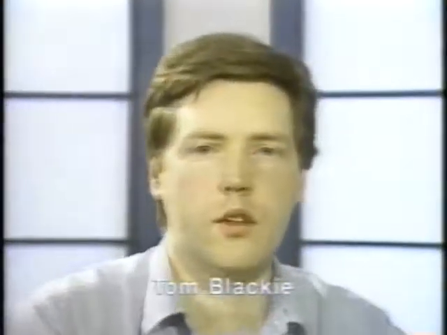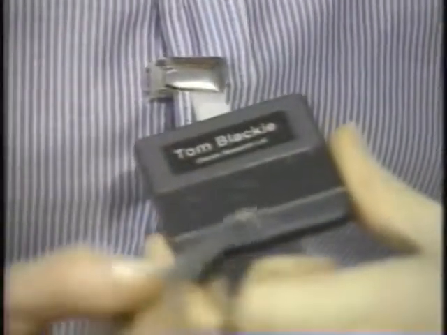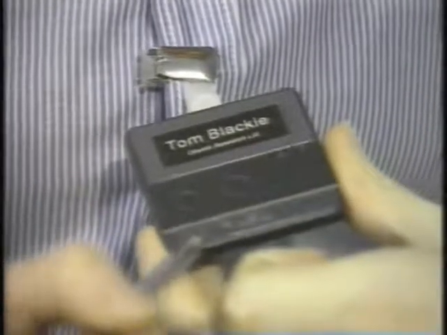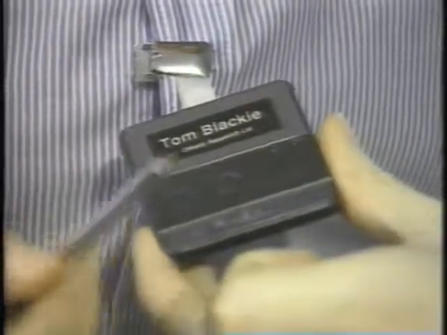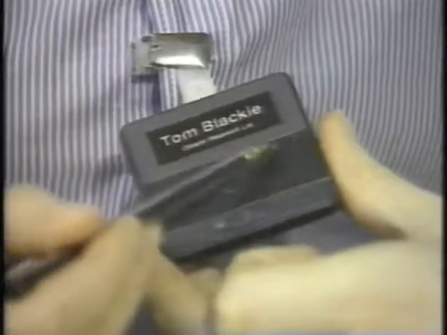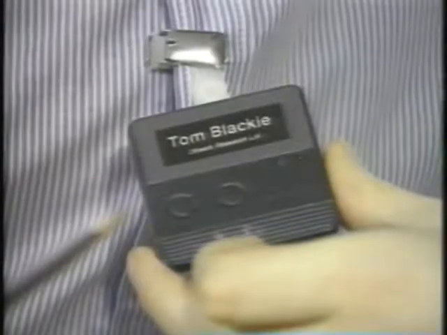So let's start off with the hardware, and my colleague Tom Blackie will describe the components that make up the Active Badge system. There are two main components to the Active Badge system: sensor receivers and active badges. Each active badge contains infrared transmitter diodes, infrared receiver, two push buttons for signaling information back to the system, two visible LEDs to provide status information to the user, and a piezo ceramic sounder for signaling information such as basic paging.